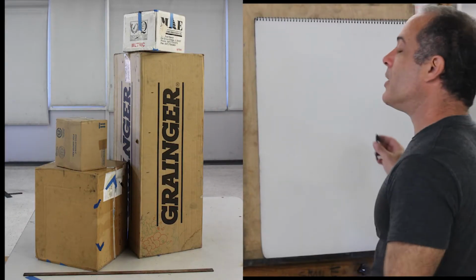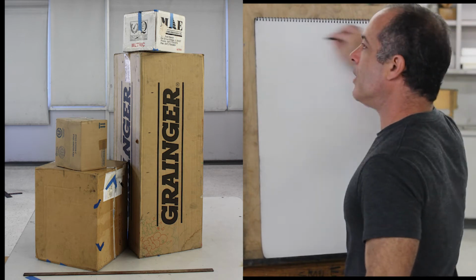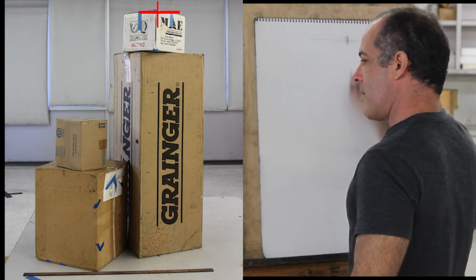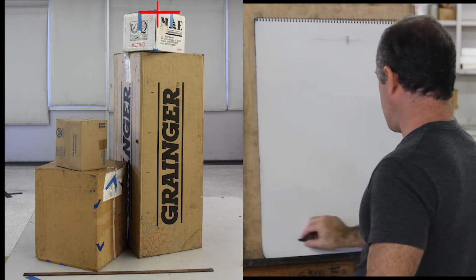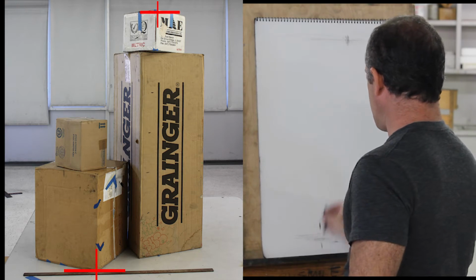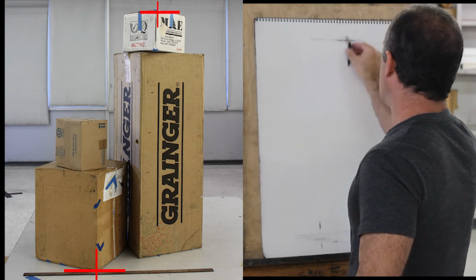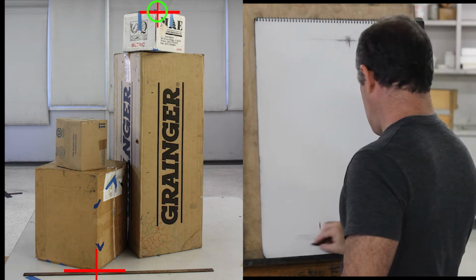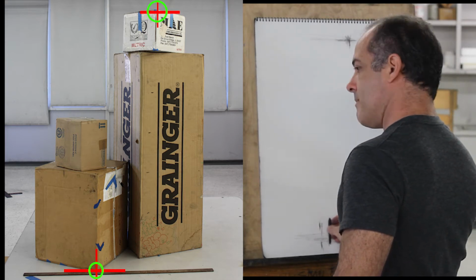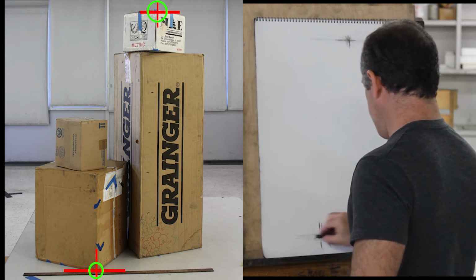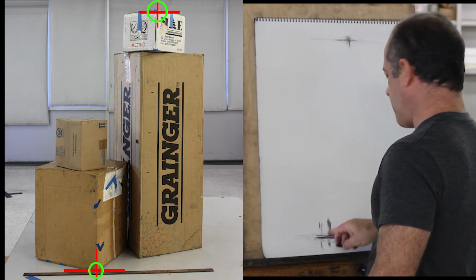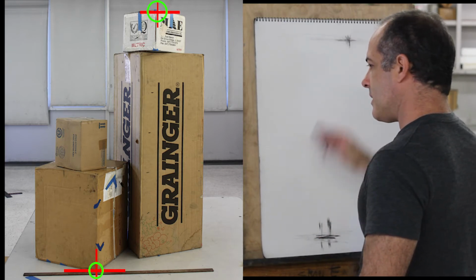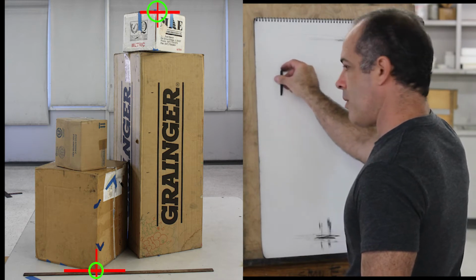Alright, so our gesture is going to start by looking at my highest point and trying to establish a sense of where my boundaries are. Highest point, lowest point, and I'm looking at what is the tallest thing that I am drawing. In this case, it's the top corner of the white box. Here, it's the bottom corner of the brown box. And I'm trying to give myself a little bit of space in case I need to make corrections, which of course I will need to do.